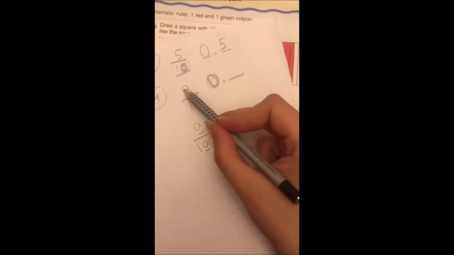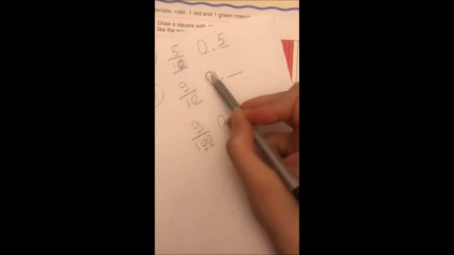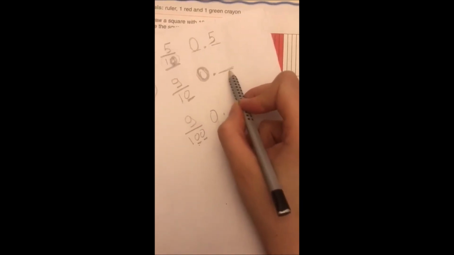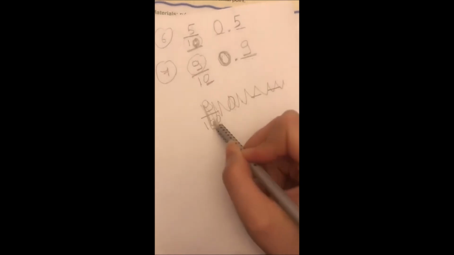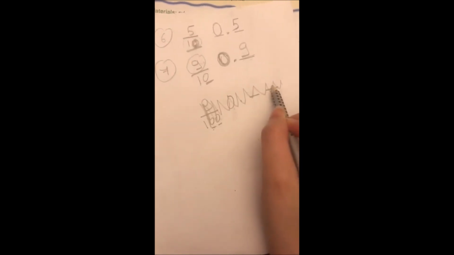So 9/10. You start with your 0, you write it normally, and because we have 10, we're only going to have one number after the point, or the decimal point, which is the number that you find up. Again, I will not solve the 100 now because it's for tomorrow's lesson, but remember, when we have 100, 2 numbers after the point. If we have 1000, 3 numbers after the point. Okay, so for number 8, I will solve it.